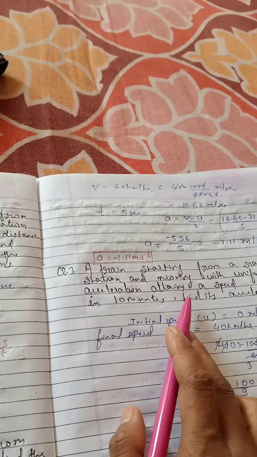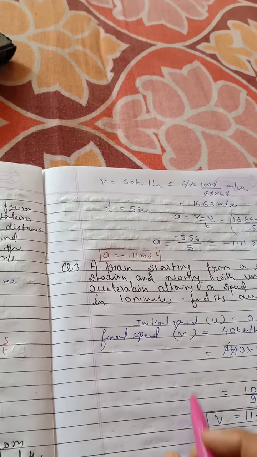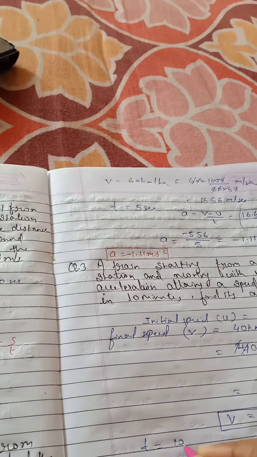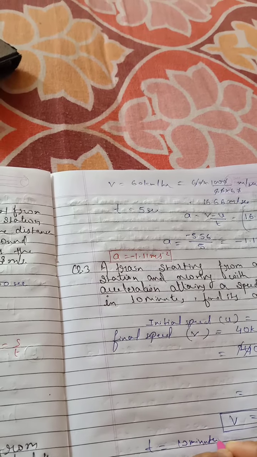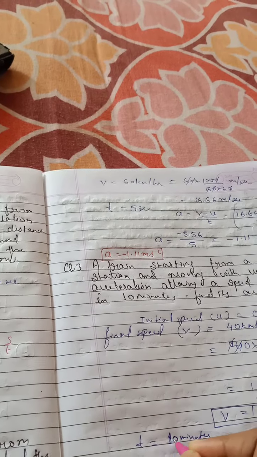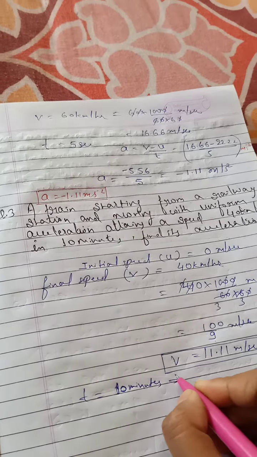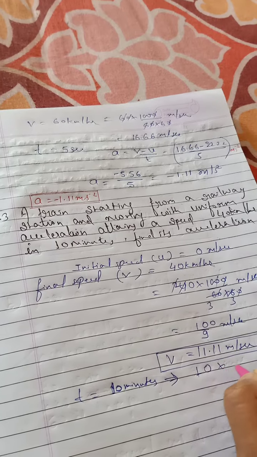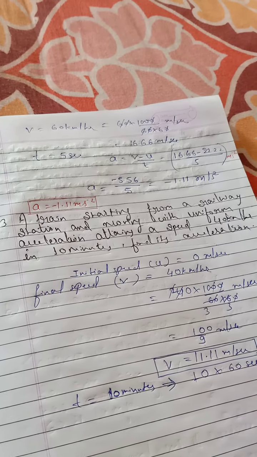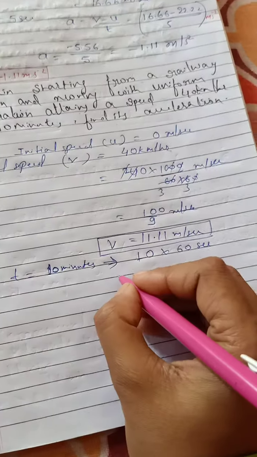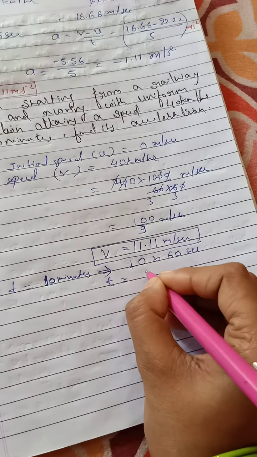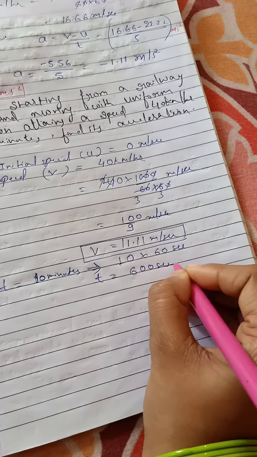Let me check what is the value of time. Time is given, that is equal to 10 minutes. So again we will convert into seconds. So it will be 10 into 60 seconds. After multiplication we get t is equal to 600 seconds.